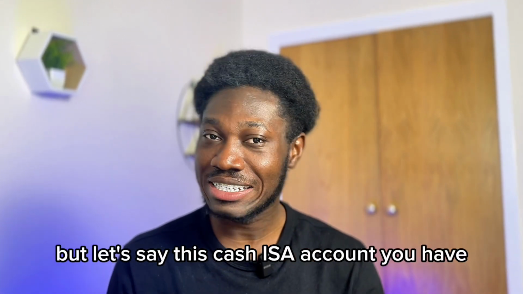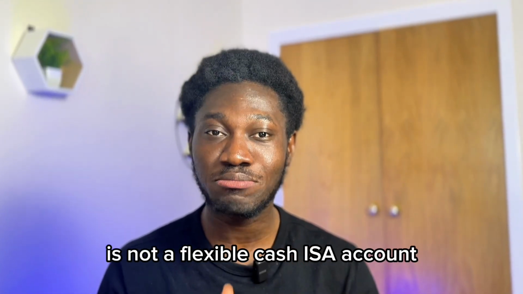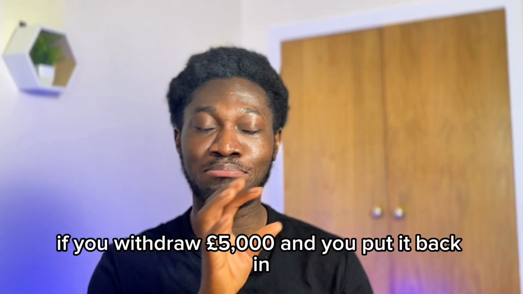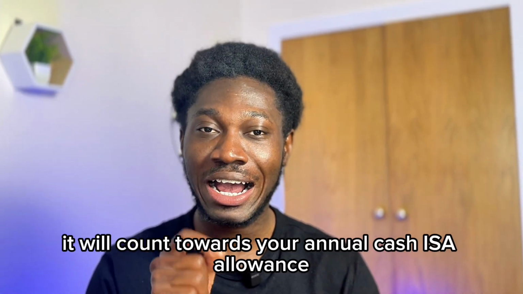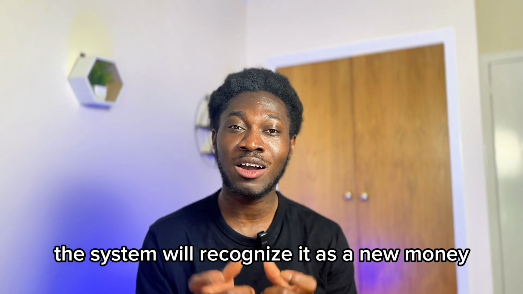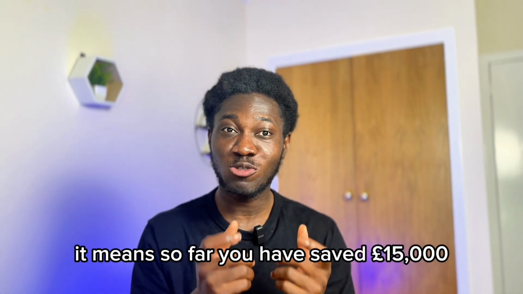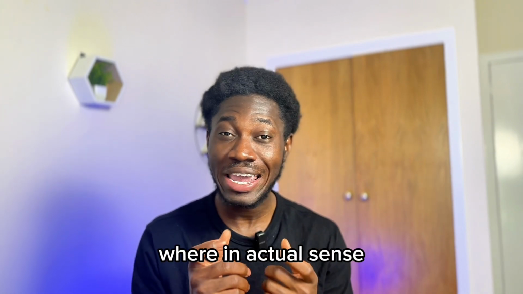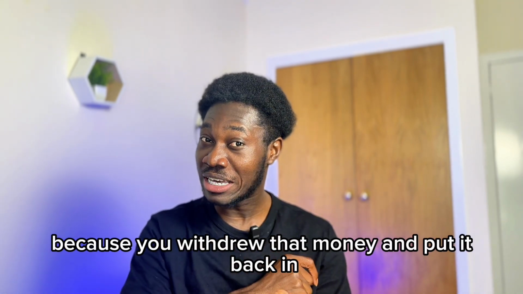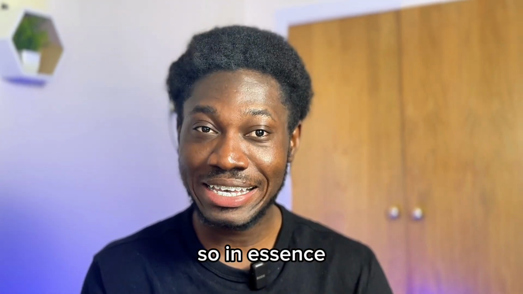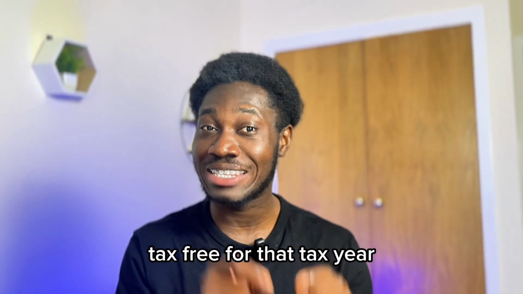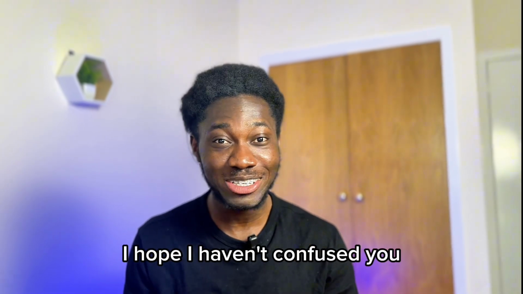But let's say this cash ISA account you have is not a flexible cash ISA account. If you withdraw £5,000 and you put it back in, it will count towards your annual cash ISA allowance. If you put the £5,000 back into it, the system will recognize it as new money. It means so far you have saved £15,000, where in actual sense it is only £10,000 you have in the account because you withdrew that money and put it back in. So in essence, it means you only have £5,000 left to save tax-free for that tax year. I hope I haven't confused you.